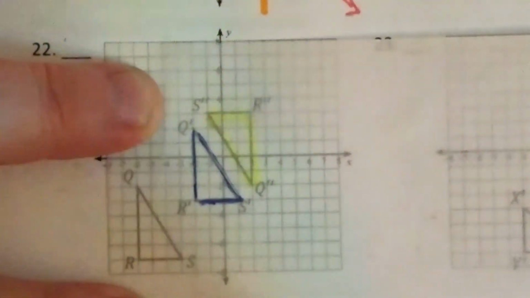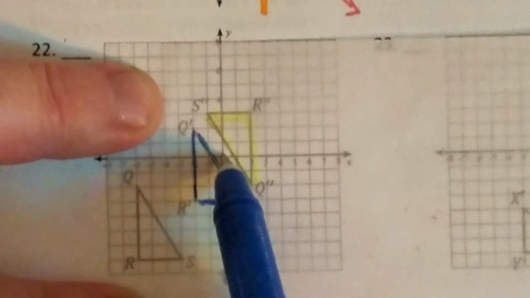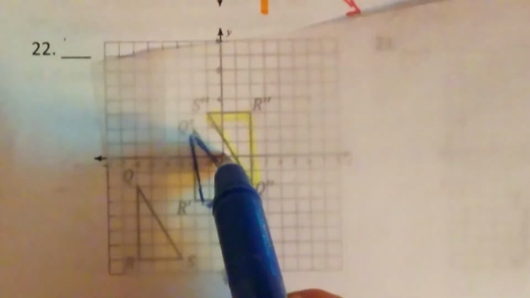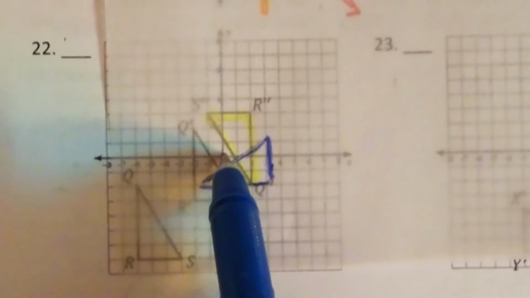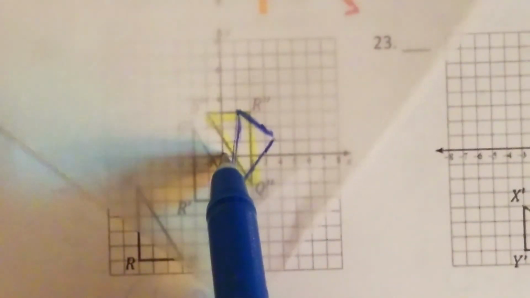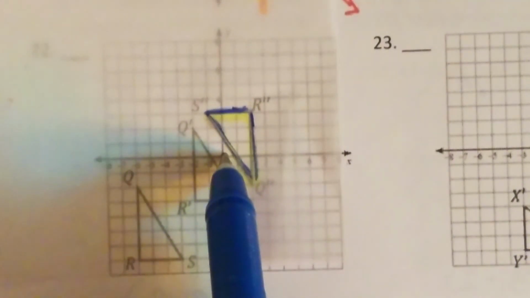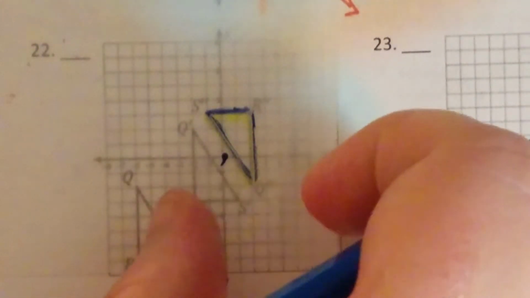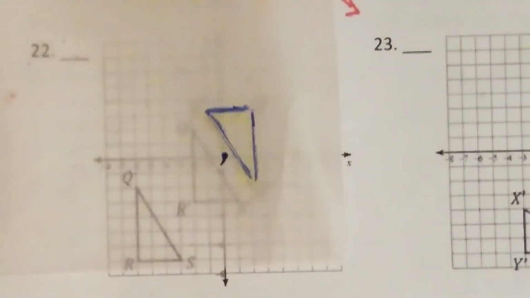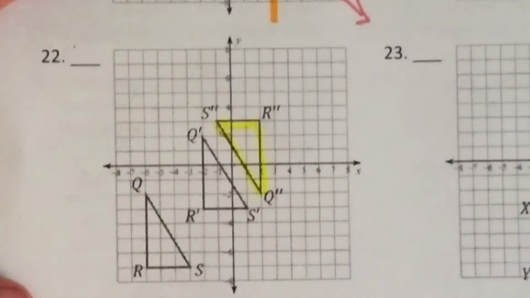So let's go ahead and turn this thing to the left and see what we get. So if I turn this to the left 90 degrees, that is definitely not the final image. But if I continue for another 90 degrees, you can see that that is what we end up with in the end. So it must be a 180-degree rotation based on what we just did.